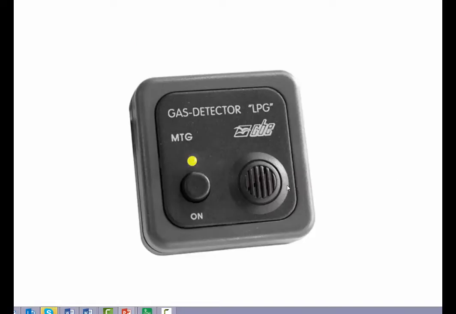These are getting much cheaper on the market. This is just an electronic sniffer which can detect the presence of LPG gas.